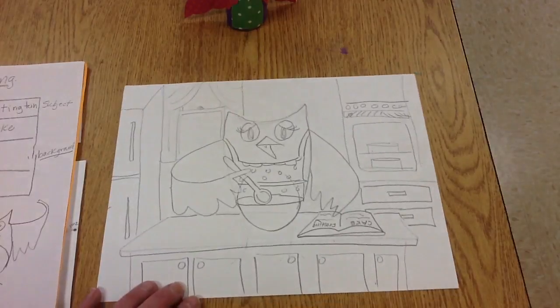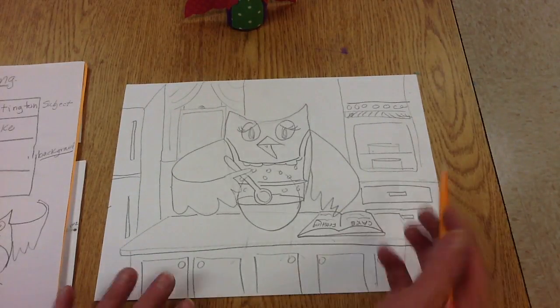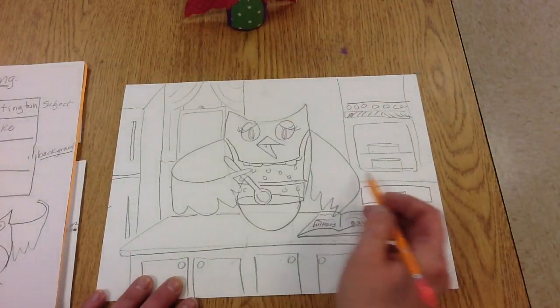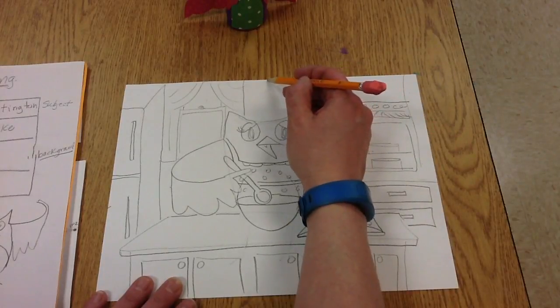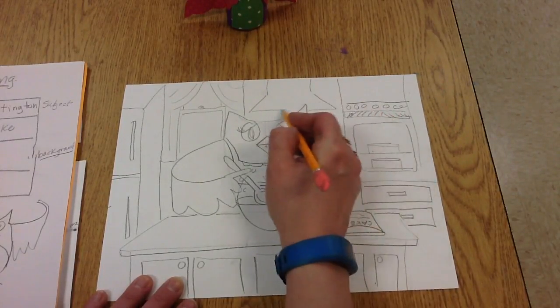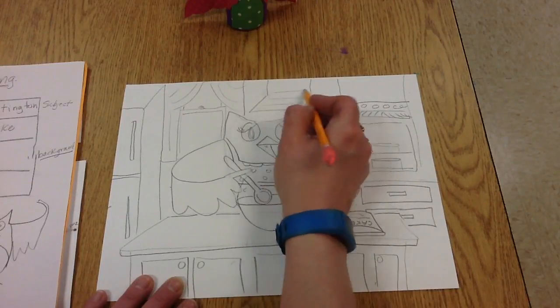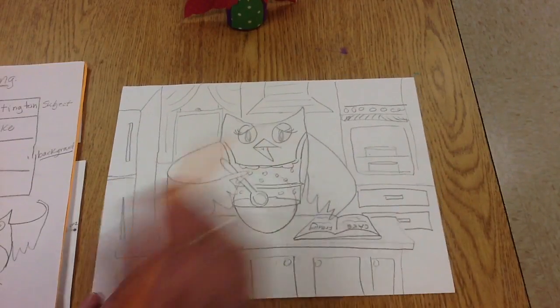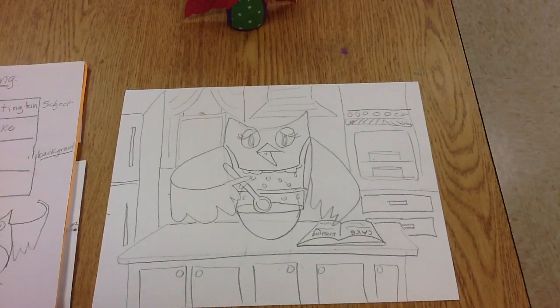Like that. There. We'll pretend like her stove is behind her, so let's make her a little fancy kitchen vent like this. So we'll know that behind her is where she would cook with pots and pans.